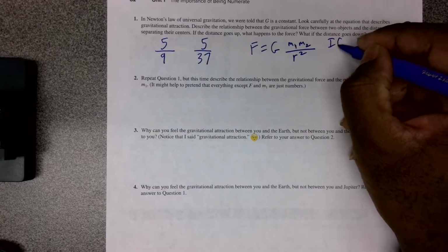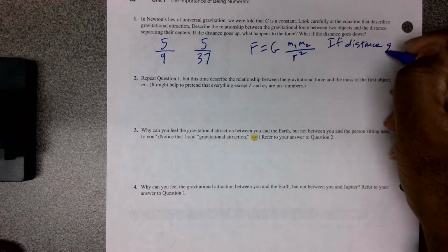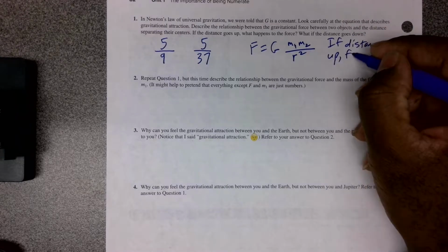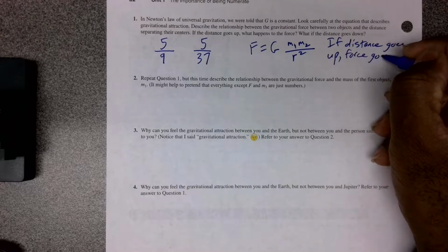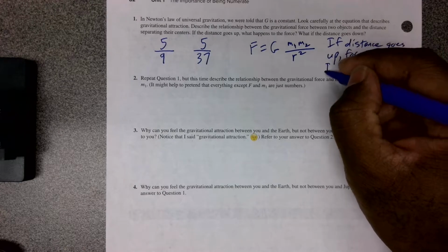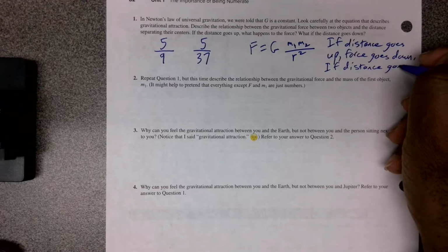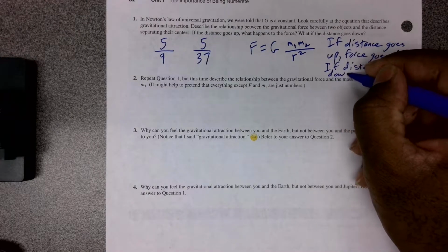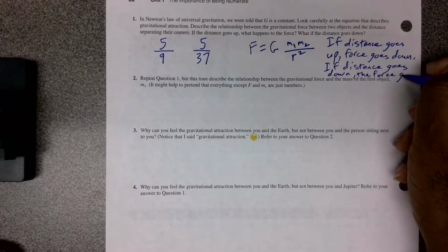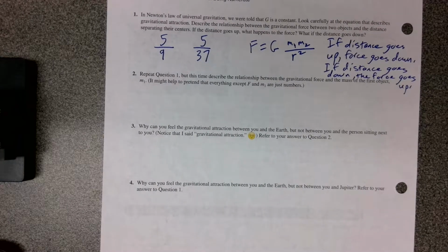So basically we could say if distance goes up, the force goes down. If distance goes down, the force goes up. So there's an inverse relationship here.